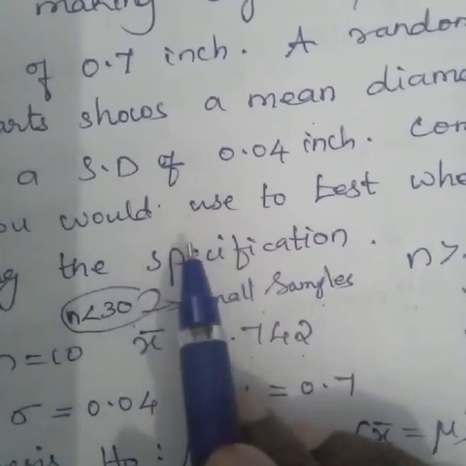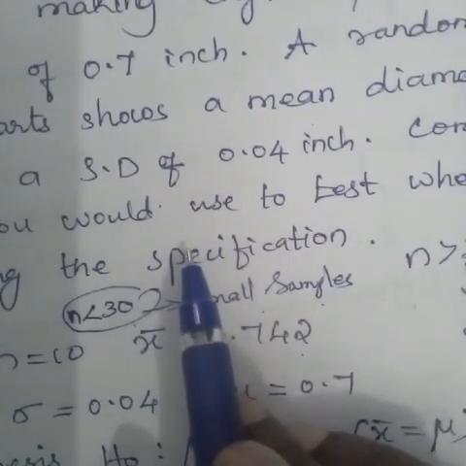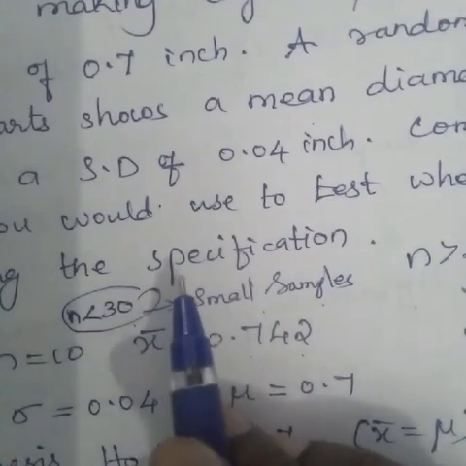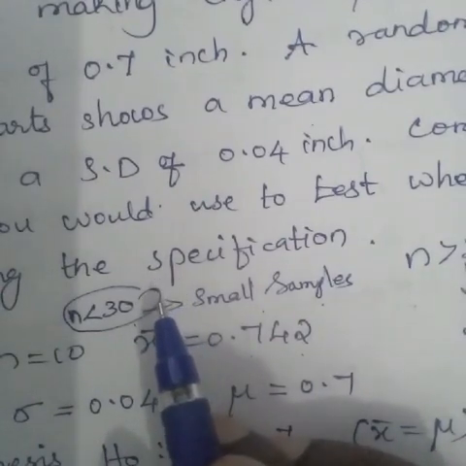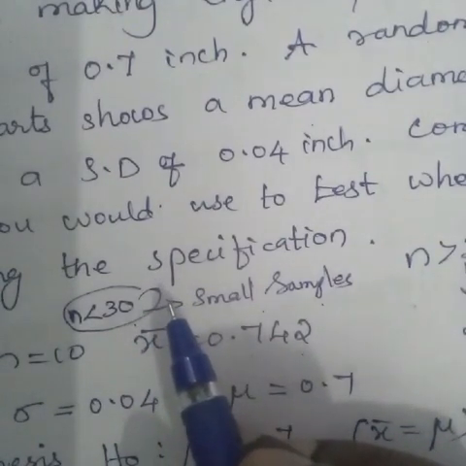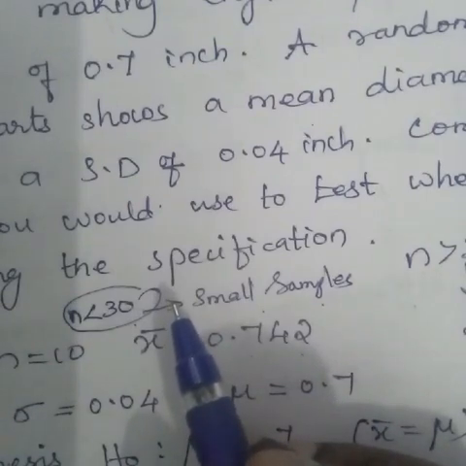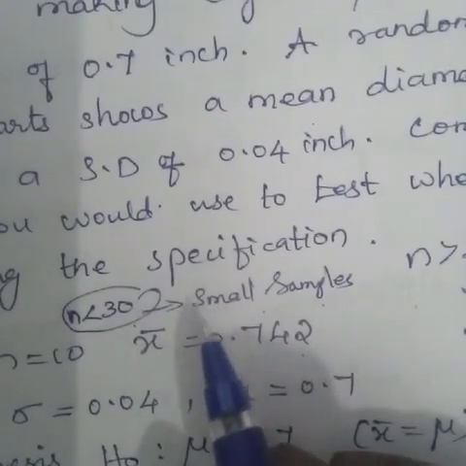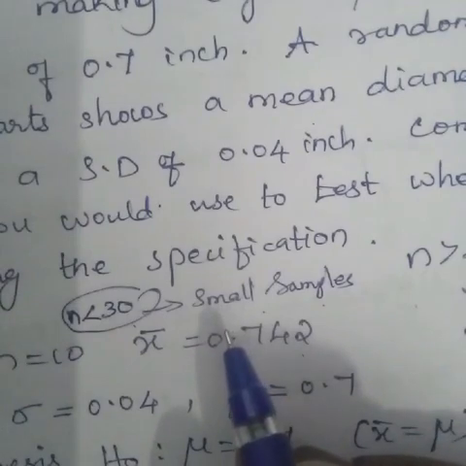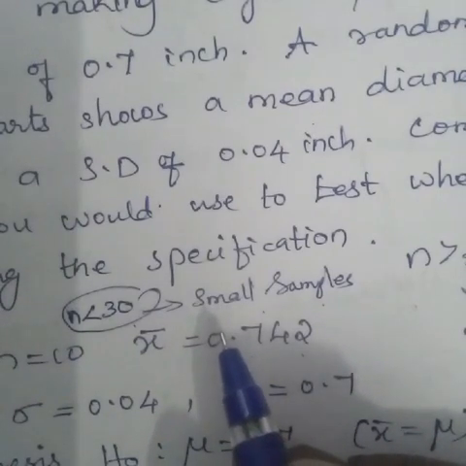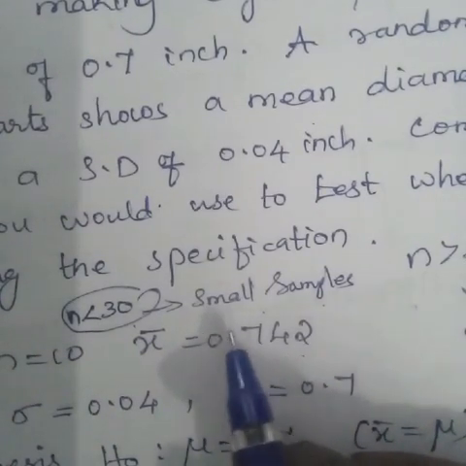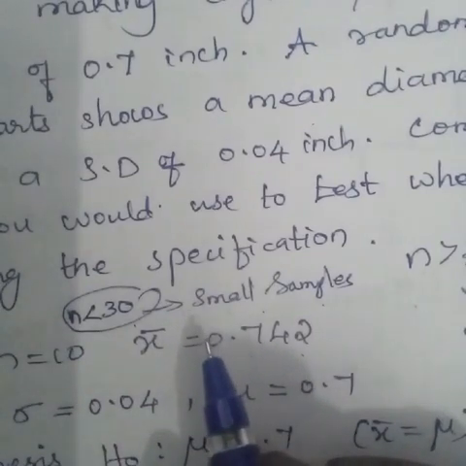How can you identify whether the problem is a t-test or an f-test? A t-test means we are dealing with means, the difference between sample means or population means. An f-test deals with variance, sample variance or population variance.